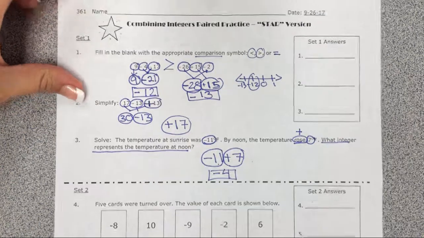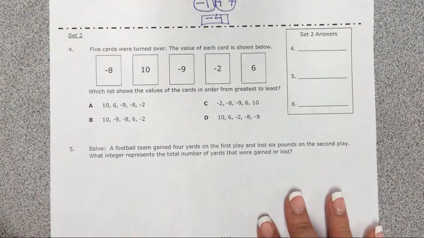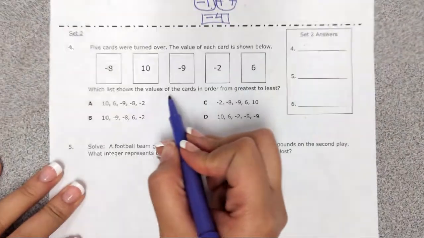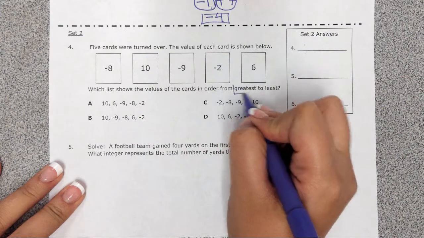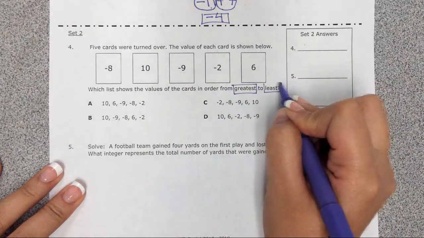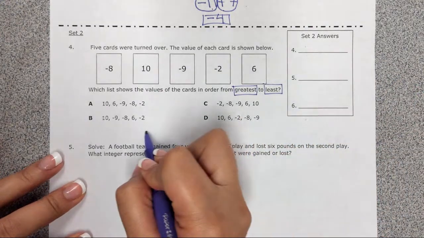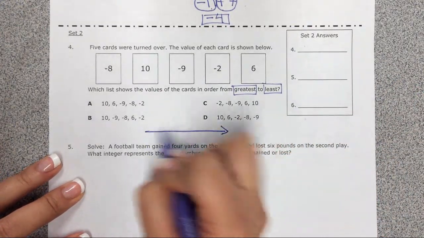Alright, let's go down to number 2. Remember, you can pause this video at any time if you need to. Number 4. Okay, which list shows the values of the cards in order from greatest to least? As soon as you see those words, pause and draw your number line. You must draw your number line.